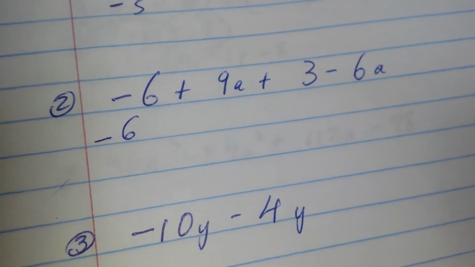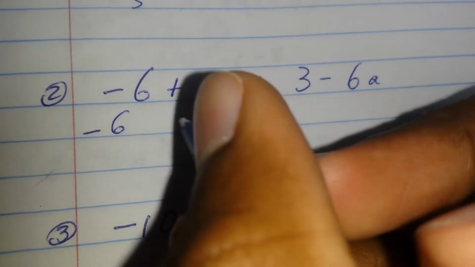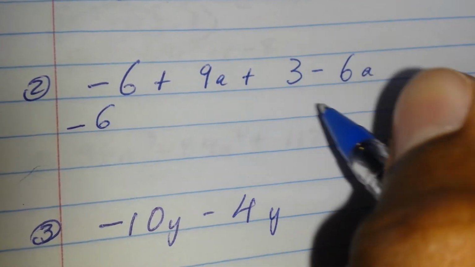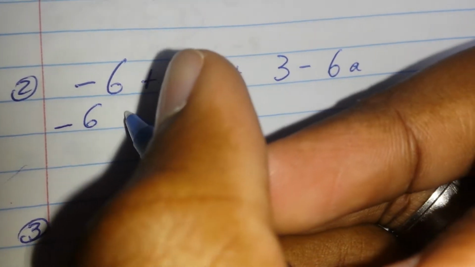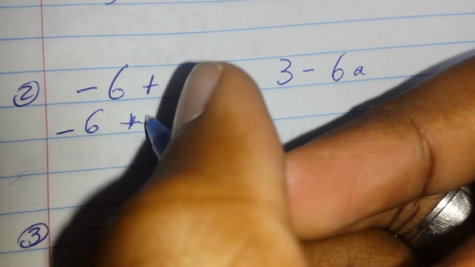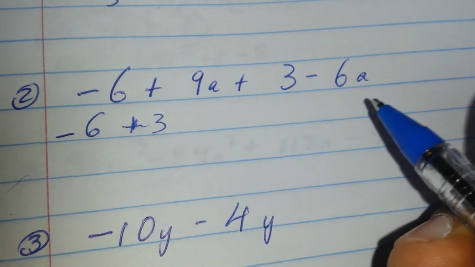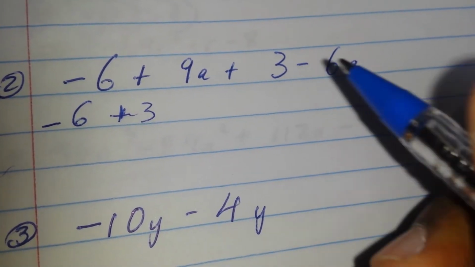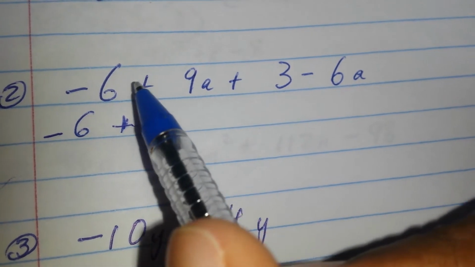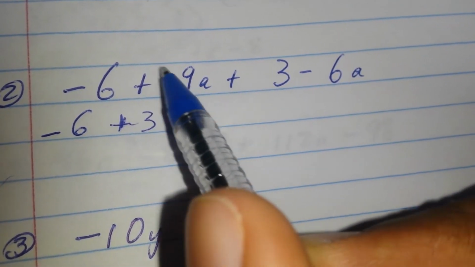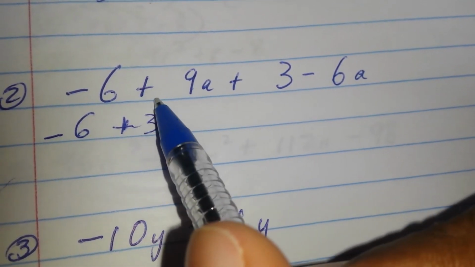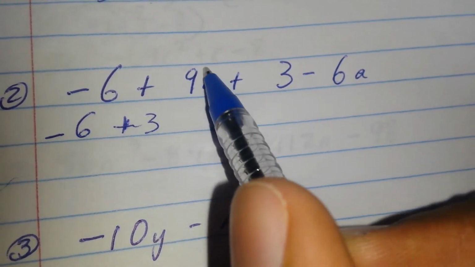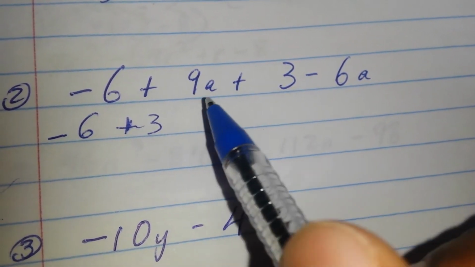So you put the normal numbers or the like terms together, okay? You group the like terms. So minus 6 plus 3, excuse my writing, I'm looking through the camera so it's difficult, plus 3 plus, and remember, always the sign in front of a number belongs to the number. So this is plus 9a, the sign moves with it.